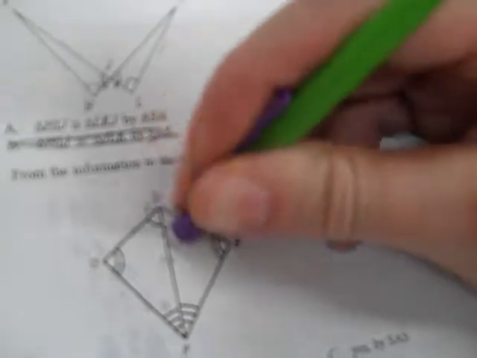Okay, number 23. From the information in this diagram here, can you prove that triangle FDG is congruent to triangle FDE, and then explain? Okay. So you can see the 3 congruent angles here, here, and here.